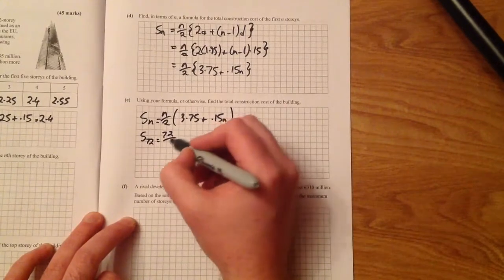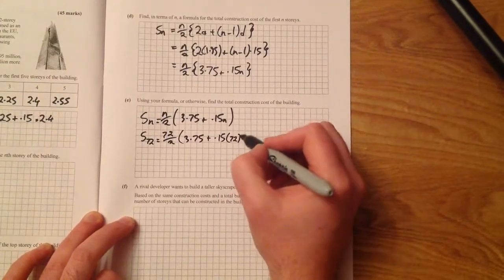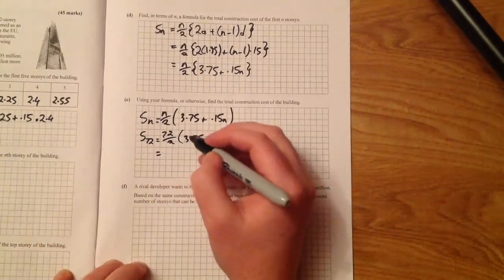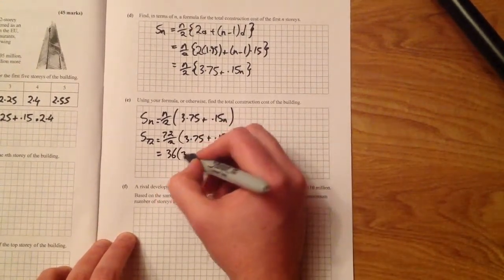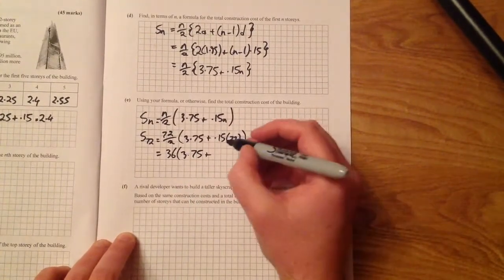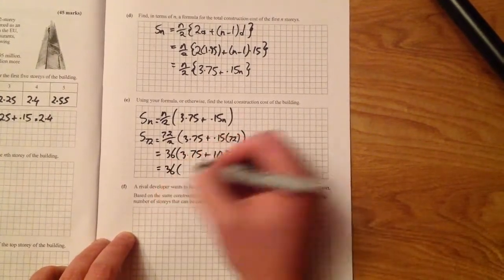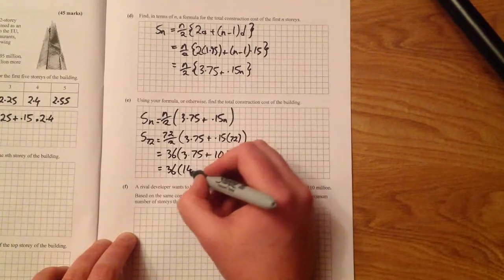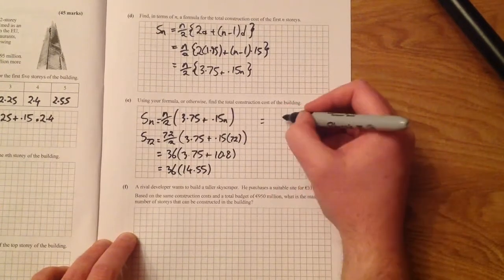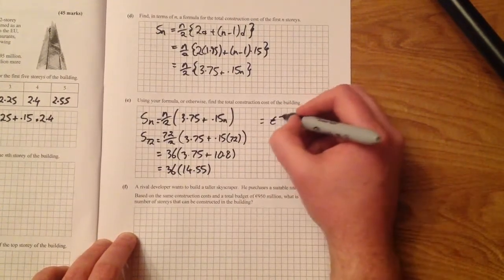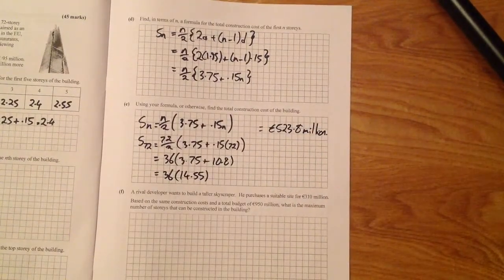So it's going to be 72 divided by 2, times 3.75 plus 0.15 times 72. Which is going to equal, 72 divided by 2 is 36, so it's 36 multiplied by 3.75 plus 10.8, which is going to equal 36 multiplied by 14.55. And 36 multiplied by 14.55 gives me 523.8 million euro, and that was how much the Shard cost to build in total.